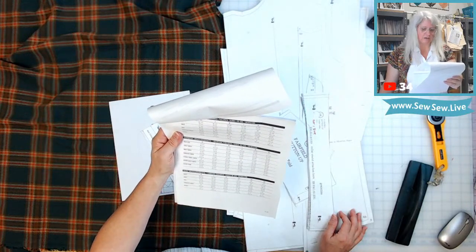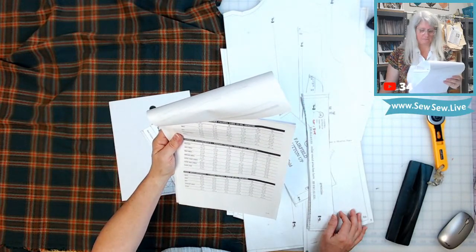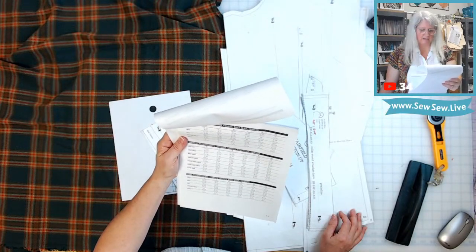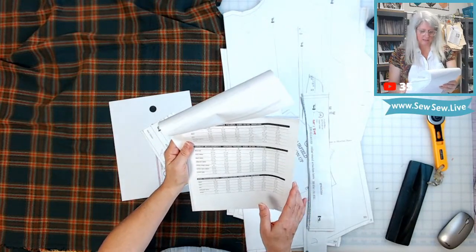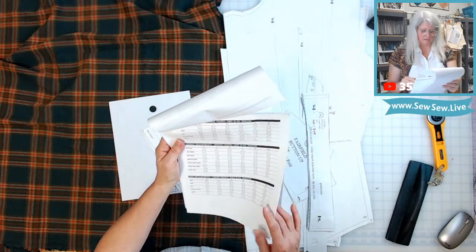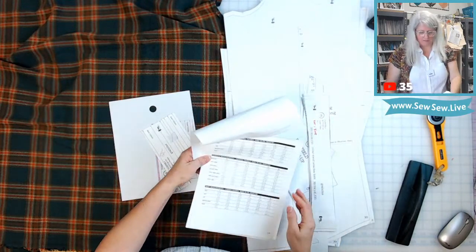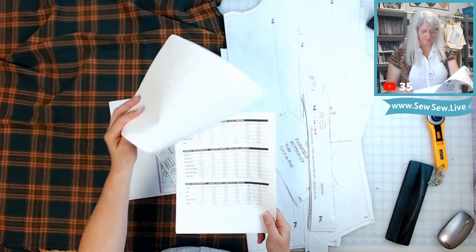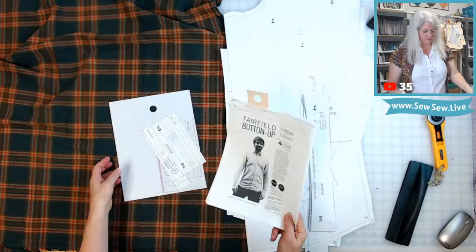Neck is 14.5 to 17. I don't see the garment measurements for the larger. Yeah, so there we go. All right, let's do it.